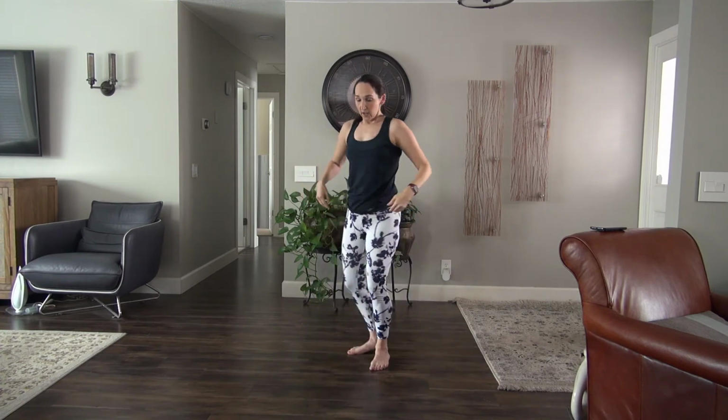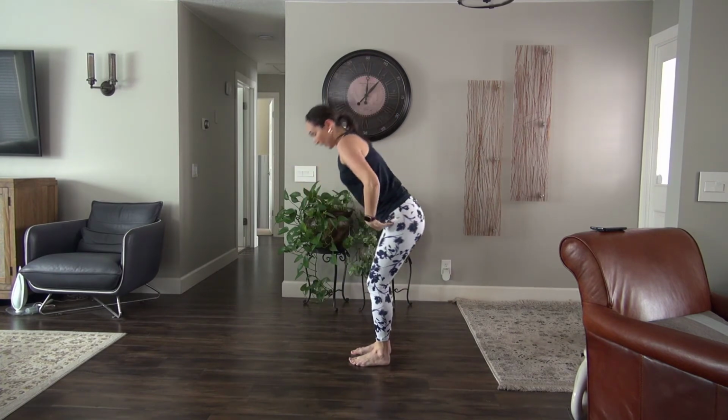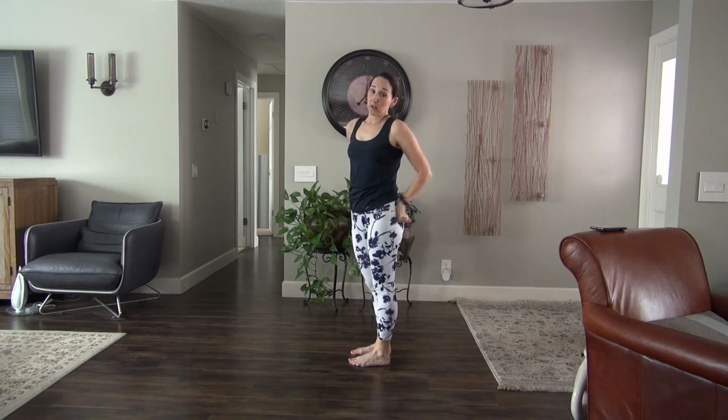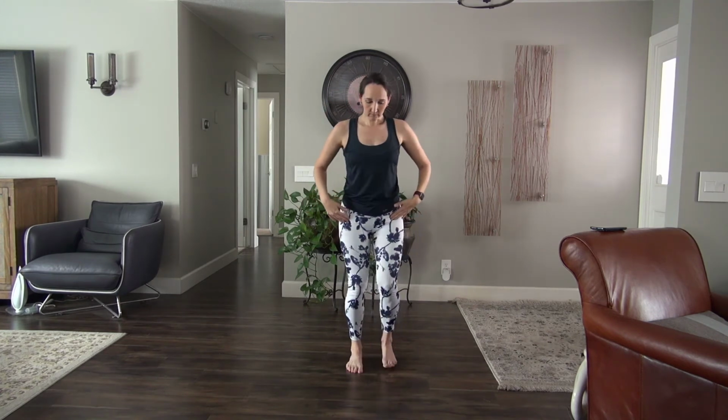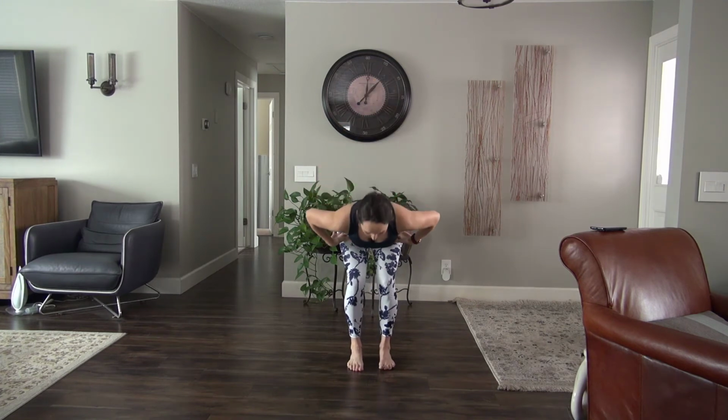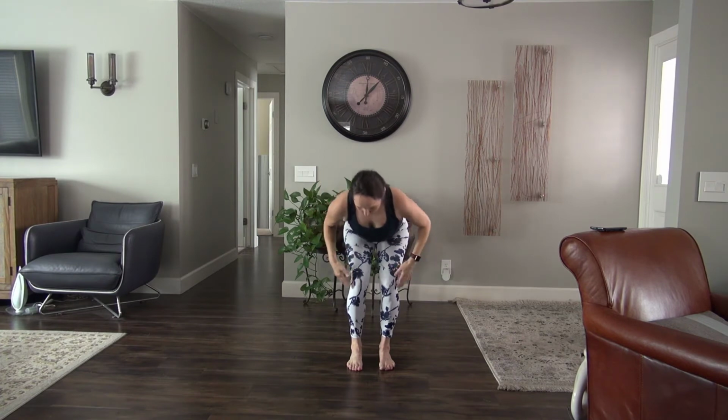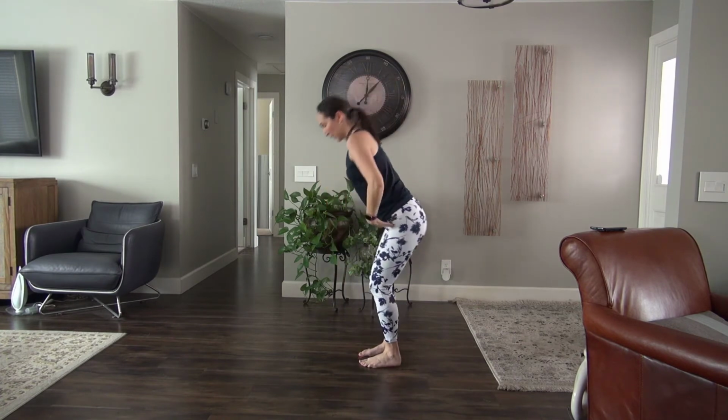All right, so our next movement pattern is a hinge. So hinge means from your hips, okay? That's where our hinge point is. So it's like a deadlift. So let's start there. Hips back, and then stand back up. So your knees just bend a little bit, just don't lock them out.